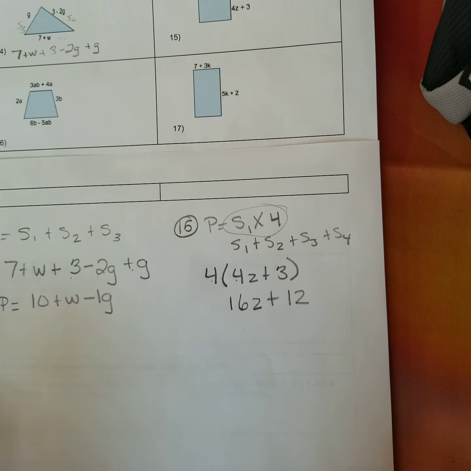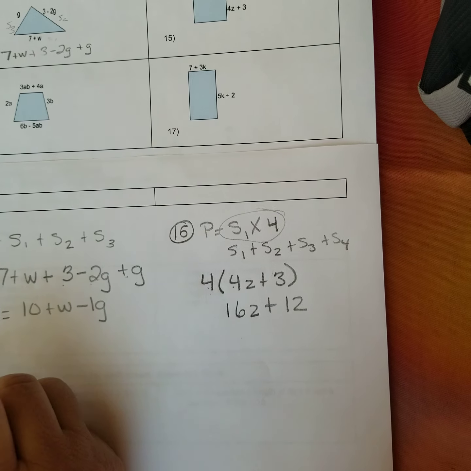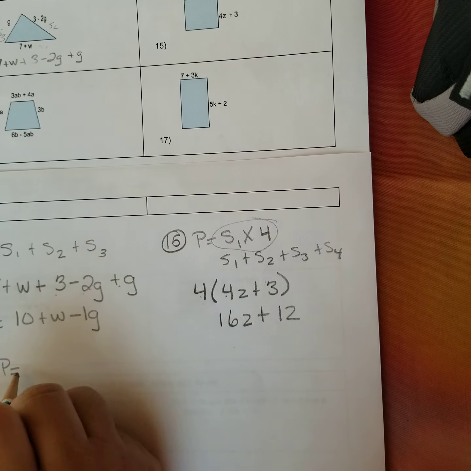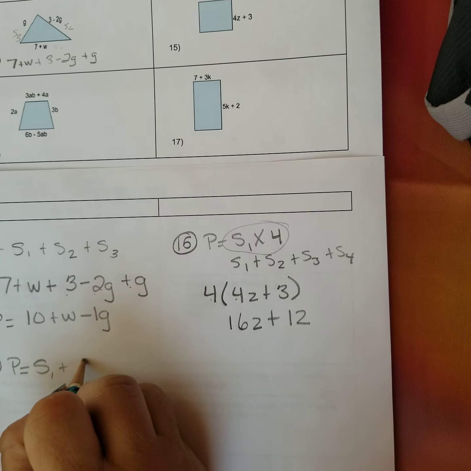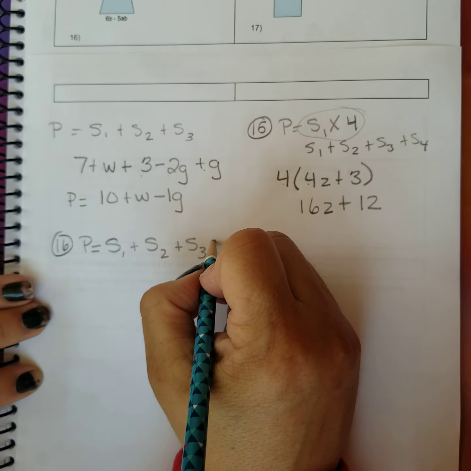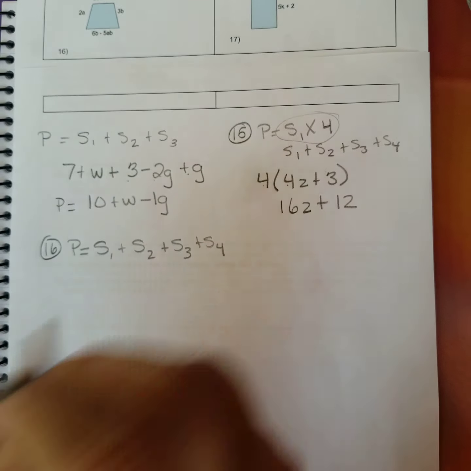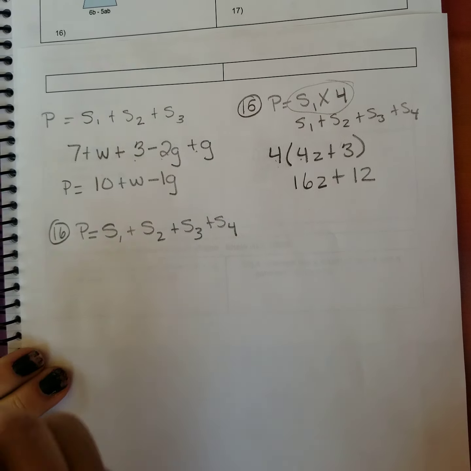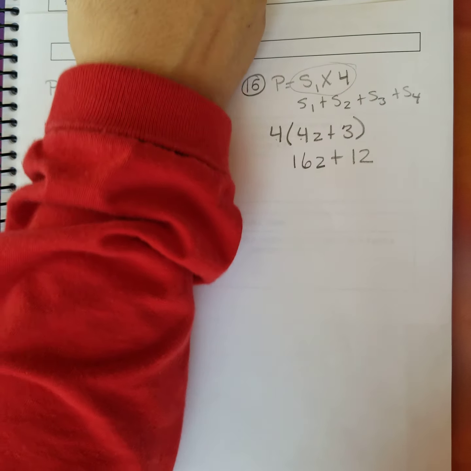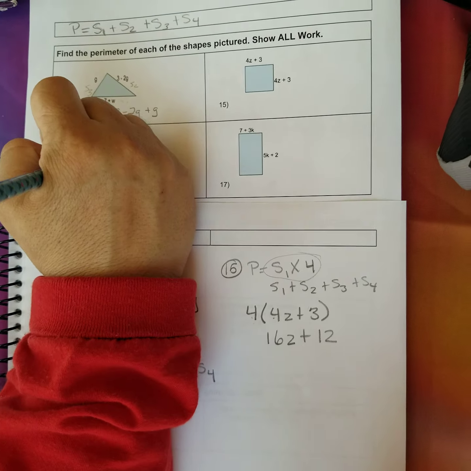Number 16. Perimeter again. You should be writing your formula every time you work through your problem because that makes it easier for you to remember, puts it into your memory. So let's try. Side 1, 2, 3, and 4.